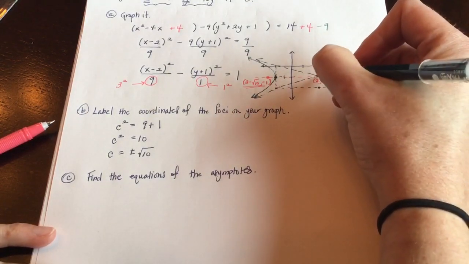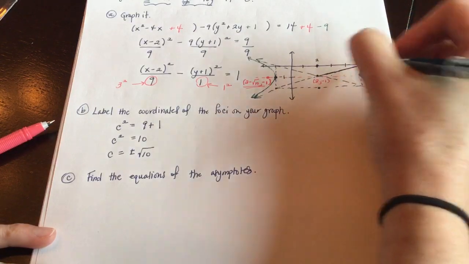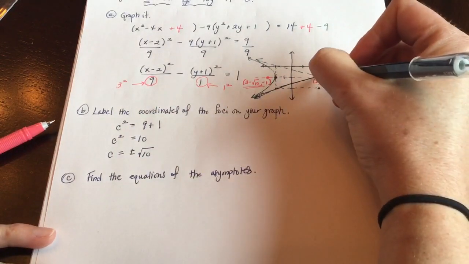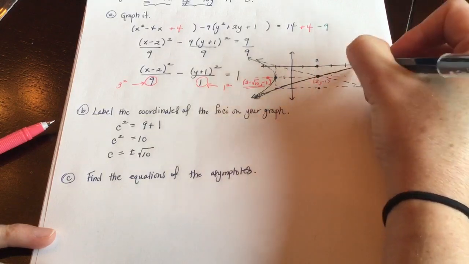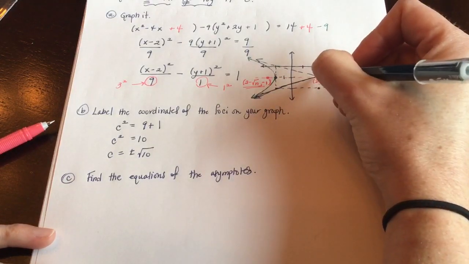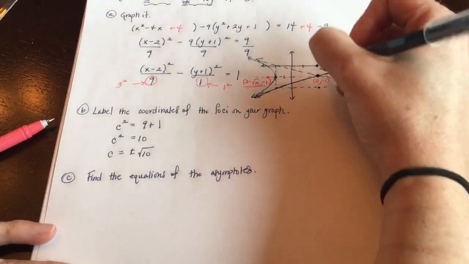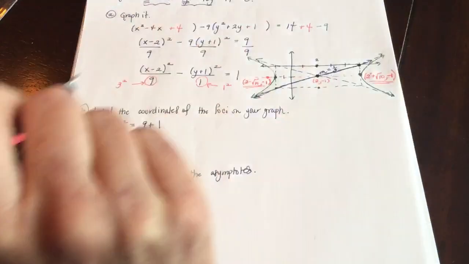So for example, this asymptote right here that goes up as it goes to the right. Well, what's its slope? Let's just count it out. How far up and how far over do you need to go to get from the center to this point right here? Well, when we graphed your boundary box, you went up 1 and you went to the right 3. So I can claim that the slope of this line is 1/3.